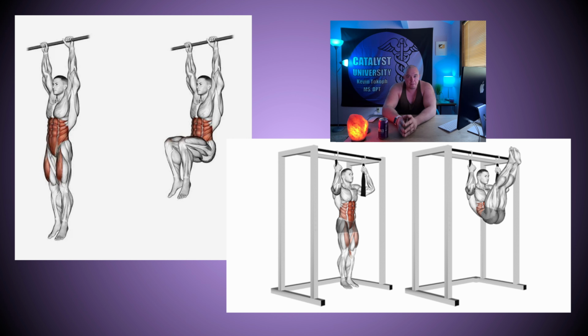Number 2 is this exercise is very difficult to progressively overload. I mean, you could put some ankle weights on the ankles, you could hold a weight between your legs, but it's really not very convenient to progressively overload. And so what most people end up doing is just doing more and more repetitions, but again, there's bigger bang for your buck exercises.